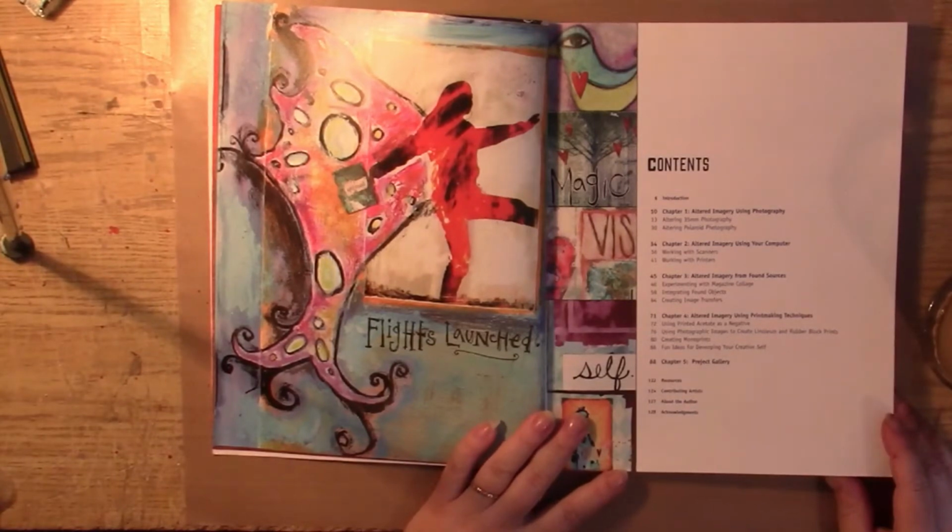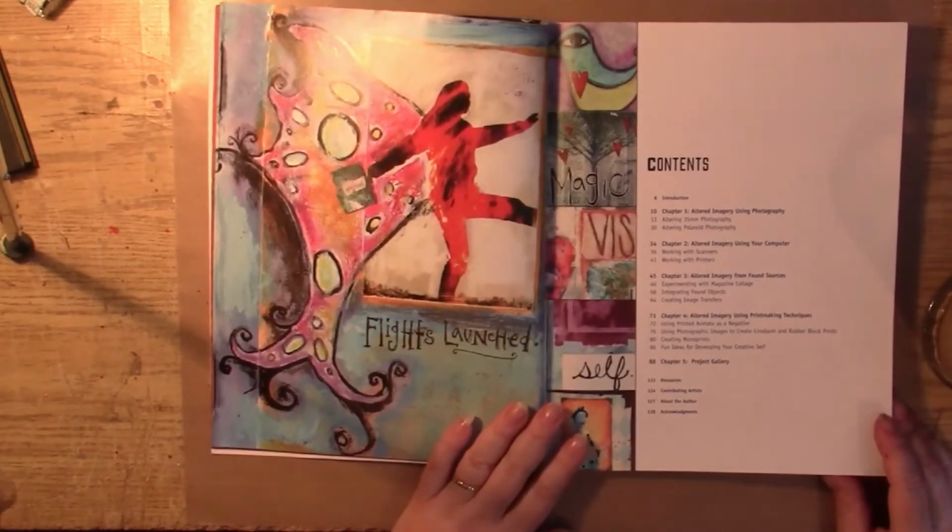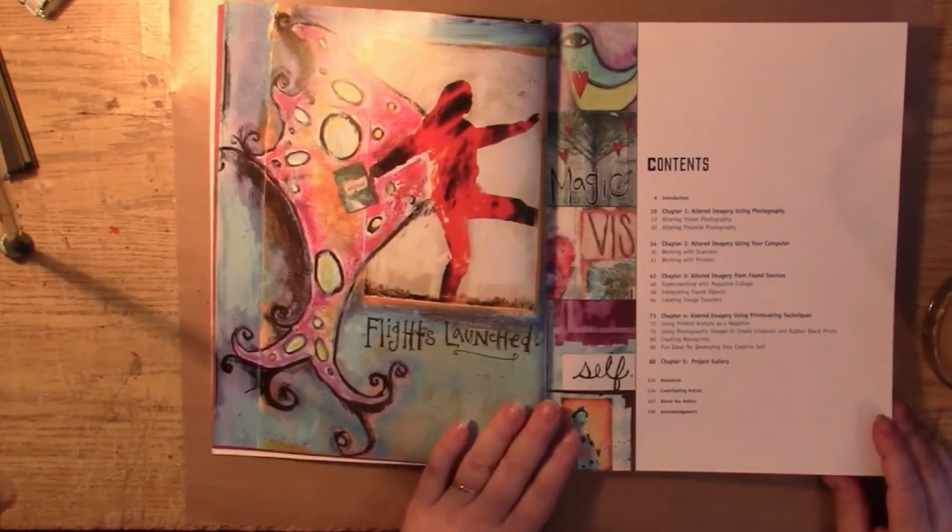Altered imagery using photography, altered imagery using your computer, altered imagery from found sources, altered imagery using printmaking techniques, and finally a project gallery.